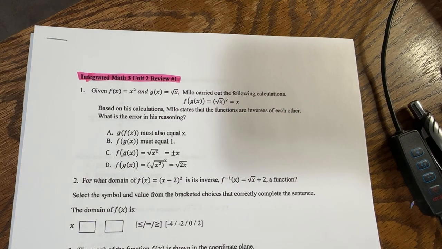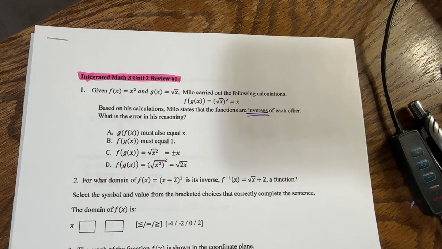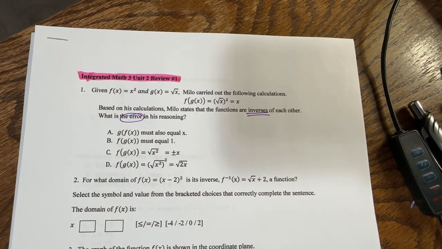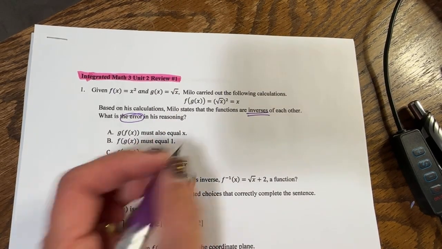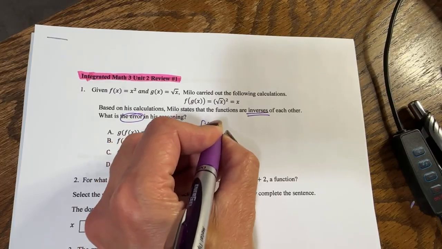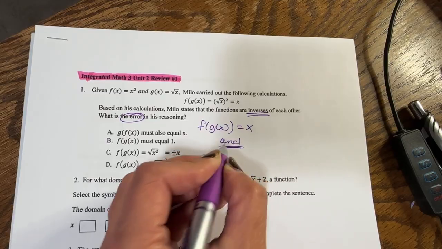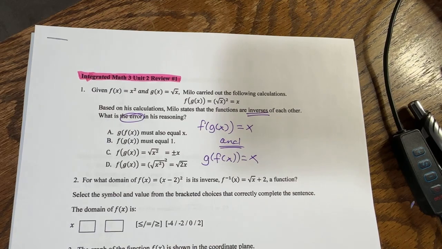It says, based on his calculations, Milo states that the functions are inverses of each other. So we have to go back to the definition of an inverse. What is the error in his reasoning? So he has made a mistake in his reasoning. If you remember, right at the beginning of this unit, we talked about that if two functions are inverses, that means when we find f of g of x, it should equal x. And here's the big piece, g of f of x should also equal x, forwards and backwards.